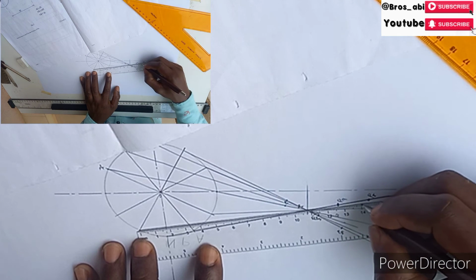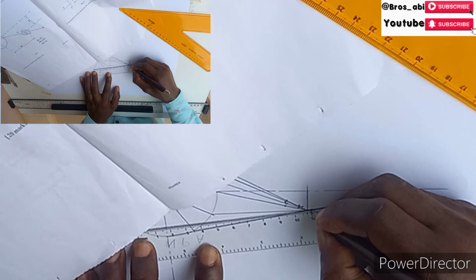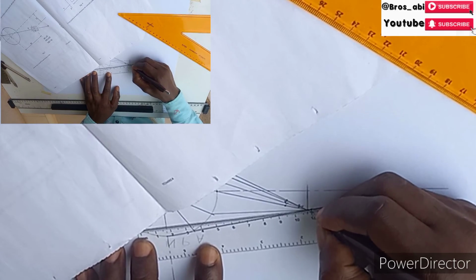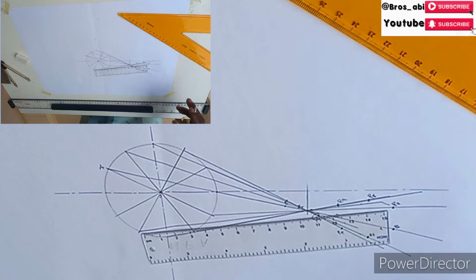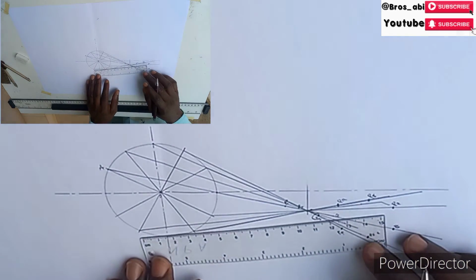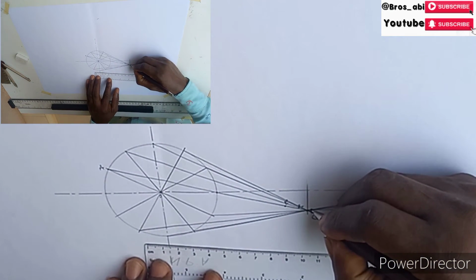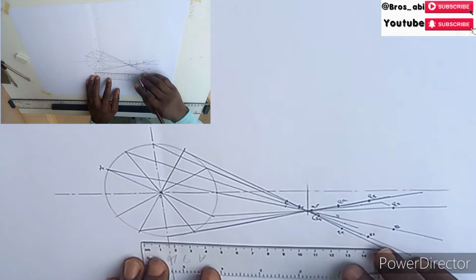So from here to this part, these are point 30. Sorry, I blocked with question paper. Okay, this is P10.